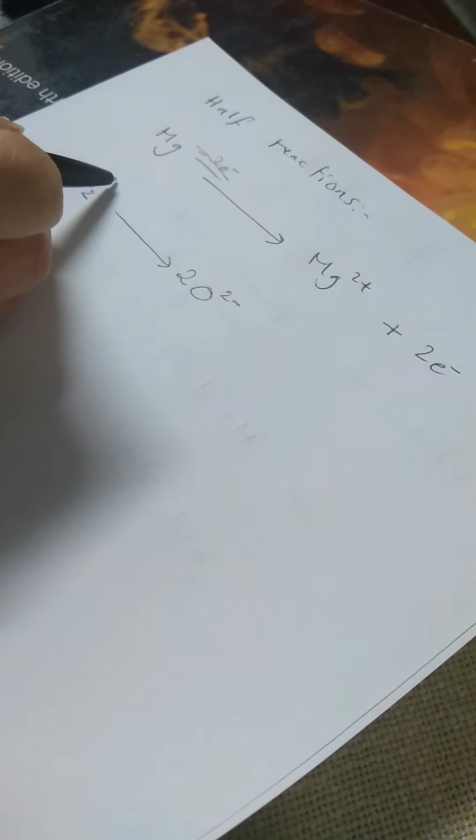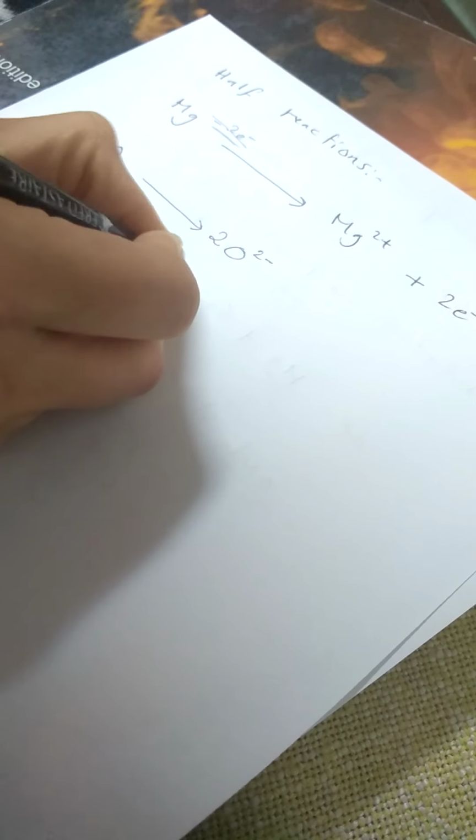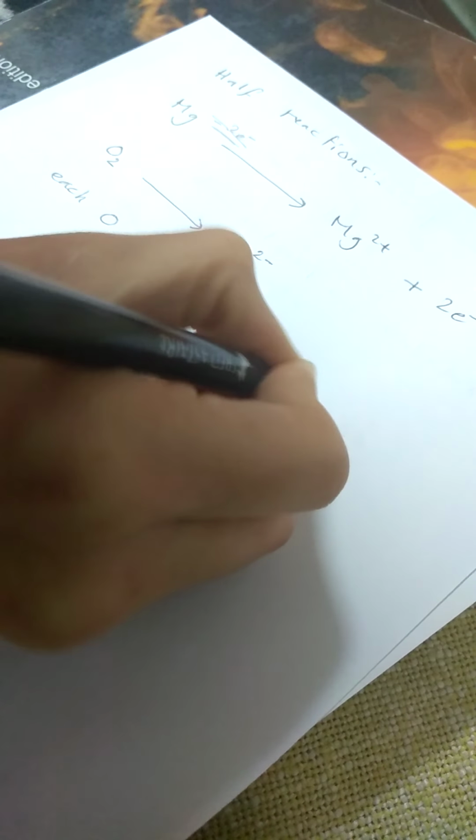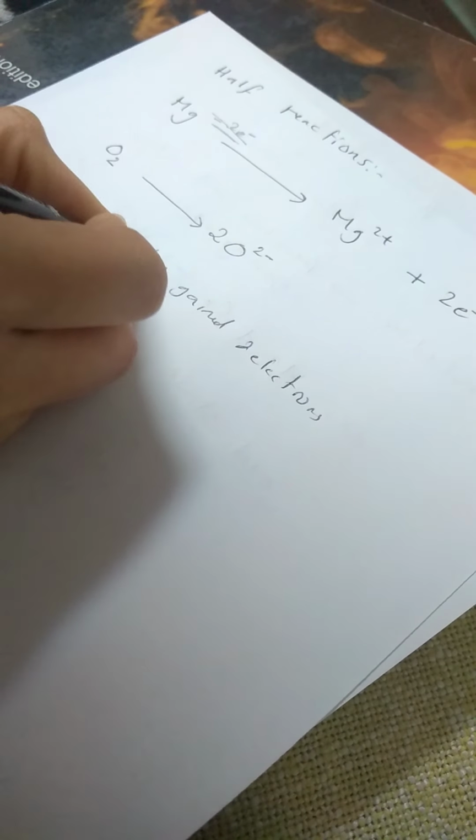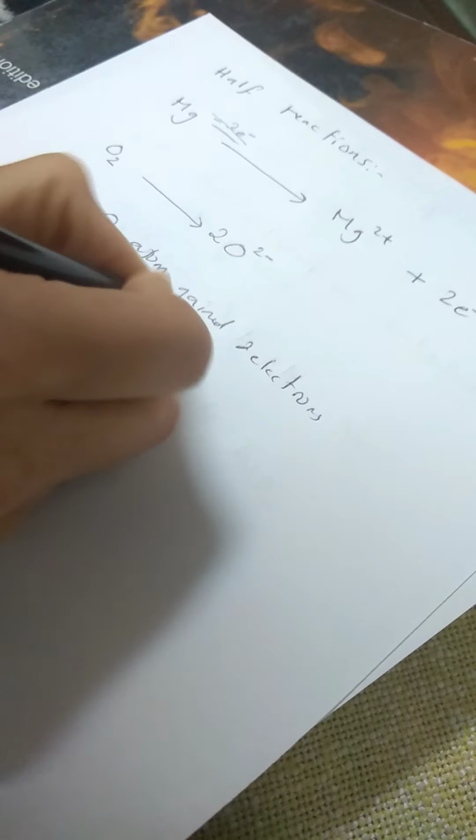This oxygen molecule, having the oxidation state of 0, gained electrons, as we said before, to become O negative 2. Each atom gained 2 electrons to be an oxygen negative 2 ion.